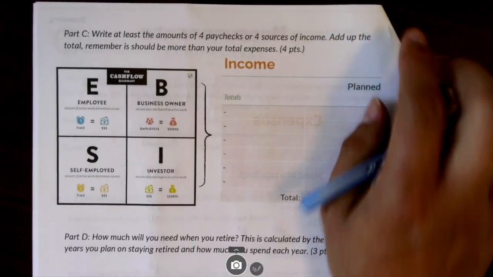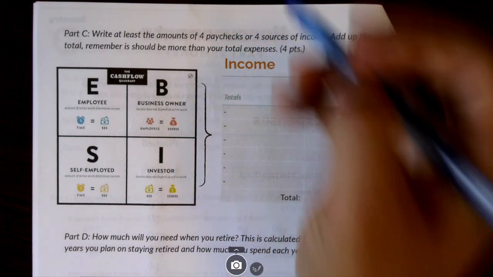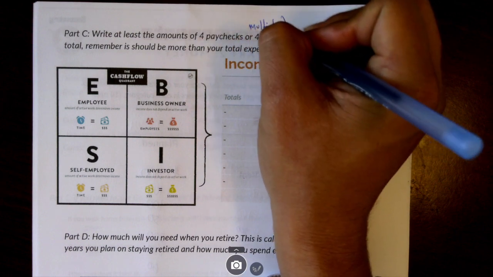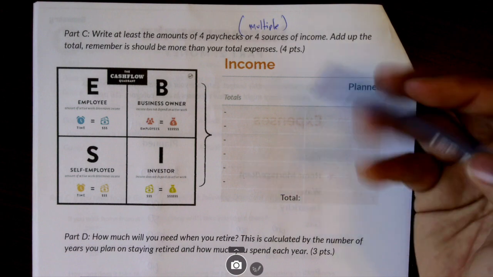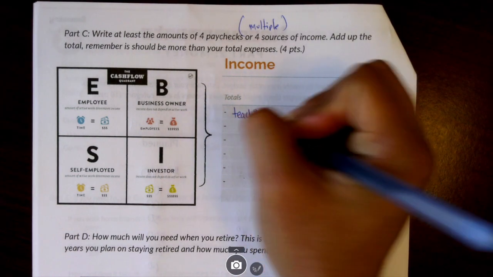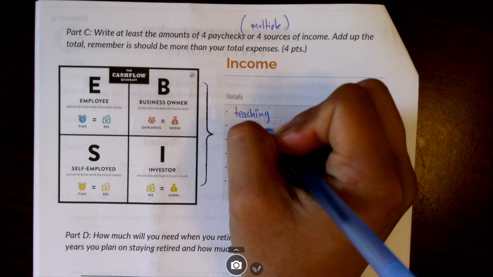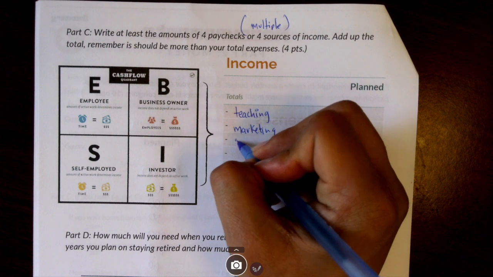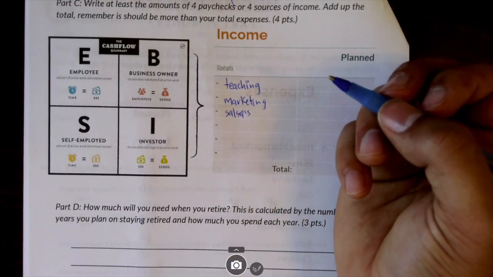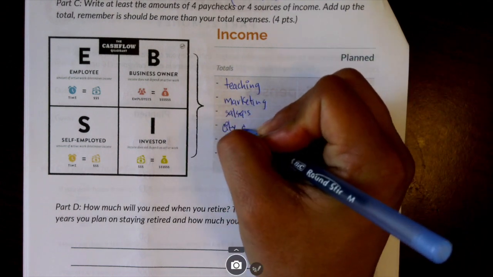So not everybody gets paid 4 times a month, but I think you have to have multiple sources of income. And that's if you want to earn more money. Keep in mind, for me, I have my teaching job, I got my marketing business, I sell salsas, and then I also have my city council check.